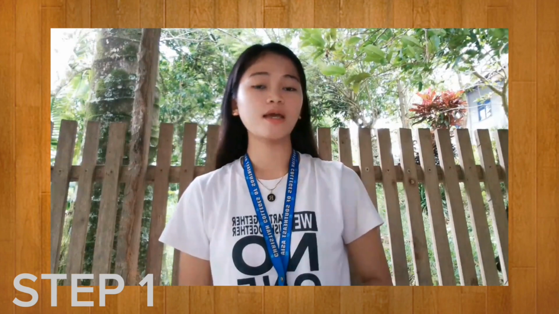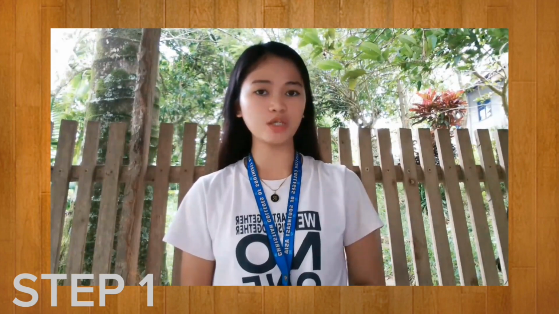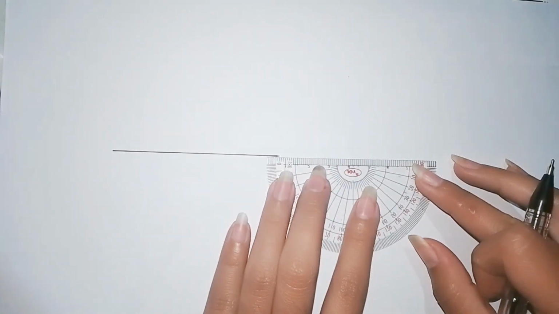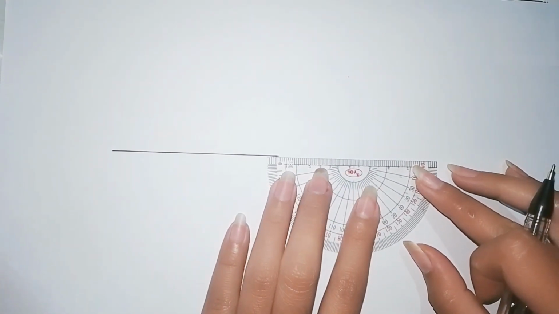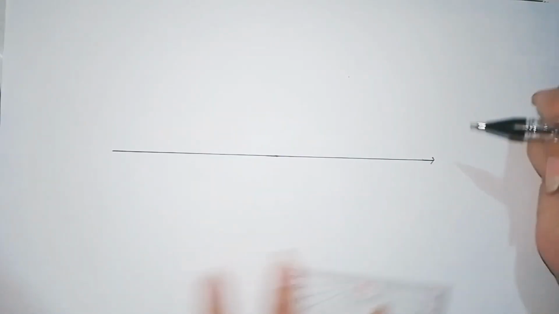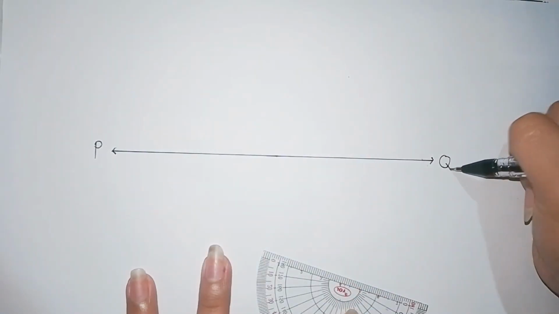Step 1. Draw a line segment PQ. Step 2. Adjust the compass to a length of a little more than half of the length of PQ.